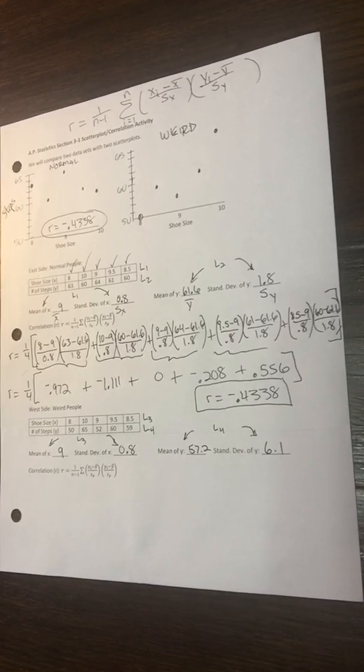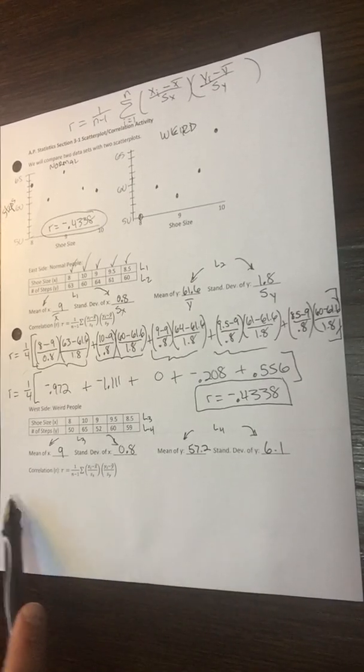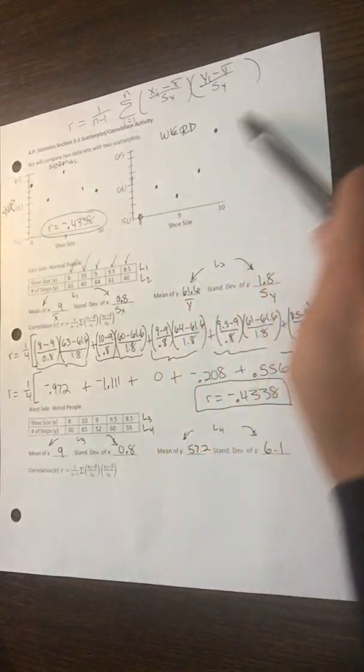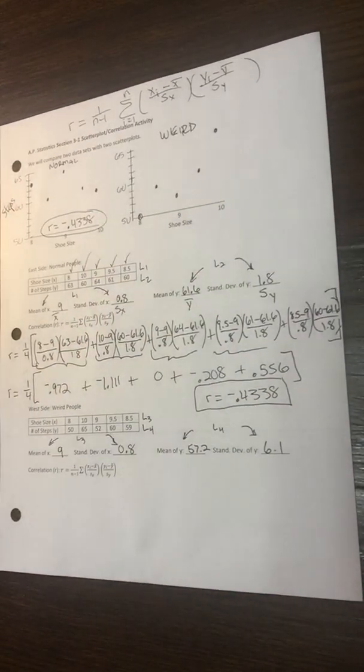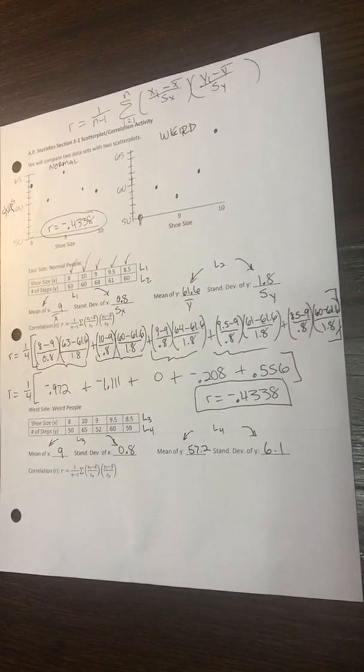Okay, here's what I want you to do. You see it coming. Find the correlation for this one. It should be positive, and just by looking at it, might be a little bit stronger. All right, go find your correlation.